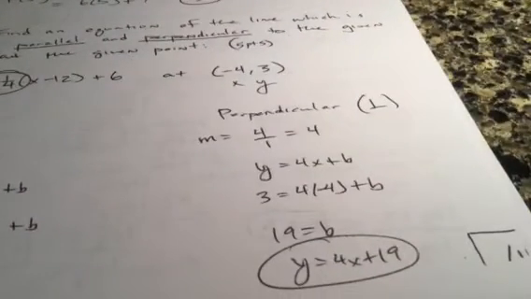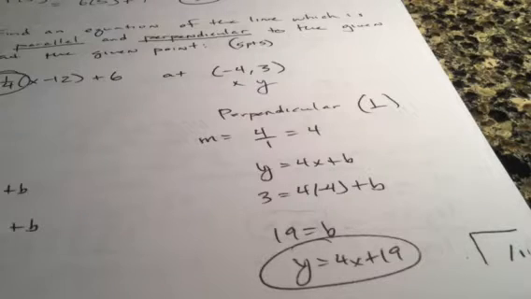There's my equation. Opposite reciprocal is the slope for the perpendicular line. So flip it, give it the opposite sign. Negative 1 over 4 becomes 4. So y is 4x plus b. Plug in 3 for y, negative 4 for x. You get y is 4x plus 19.